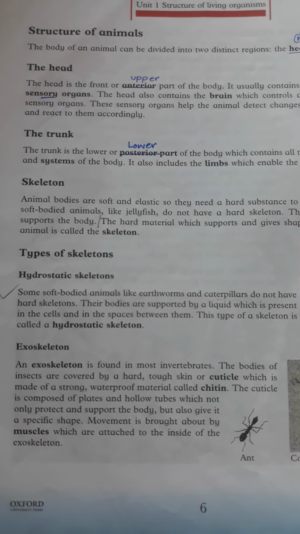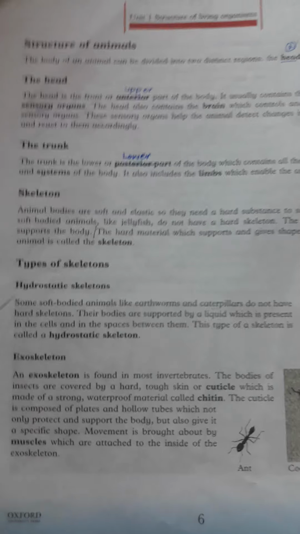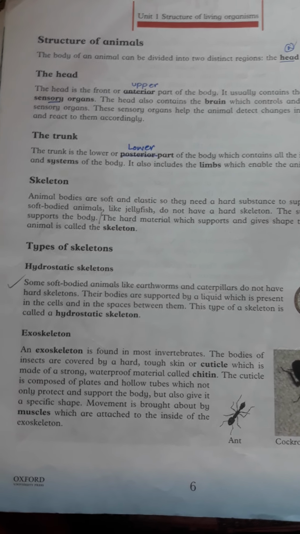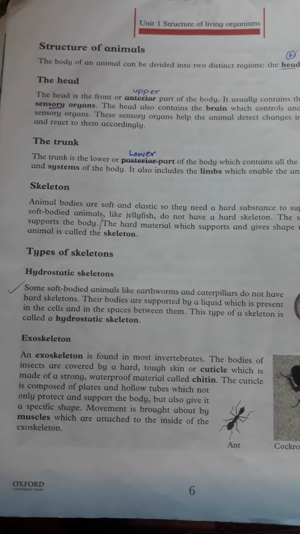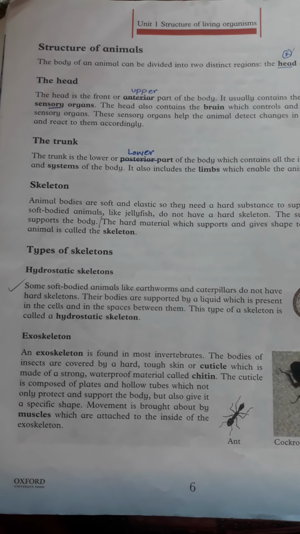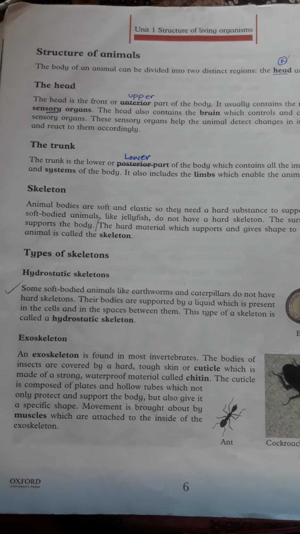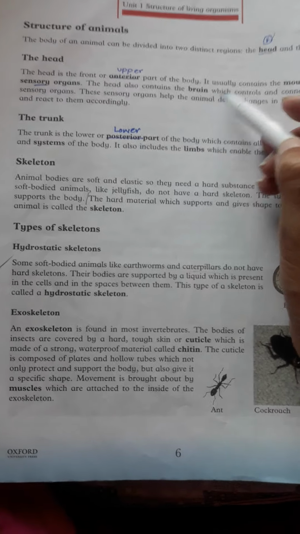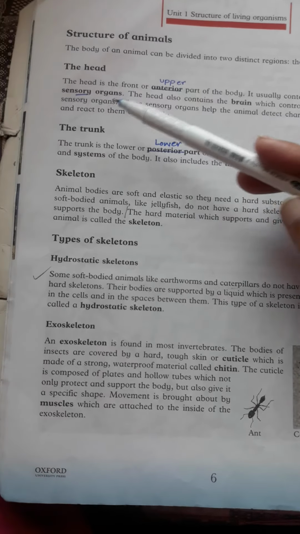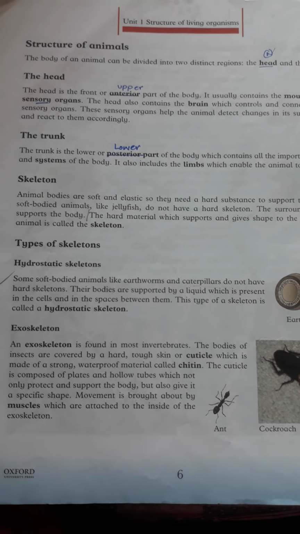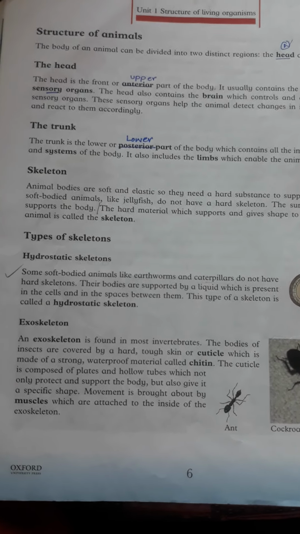What are sensory organs? All the organs which can receive the changes in the environment or the stimuli are called the sensory organs. For example, your nose, your ears, your mouth, and your eyes are sensory organs which detect the changes in the environment. Okay. The head also contains the brain, which controls and connects all the sensory organs. Brain is responsible for the connection between the sensory organs and all parts of the body.